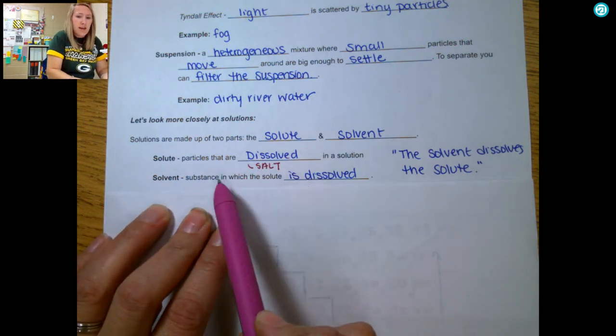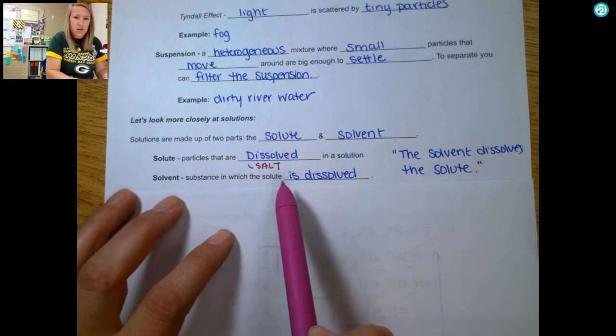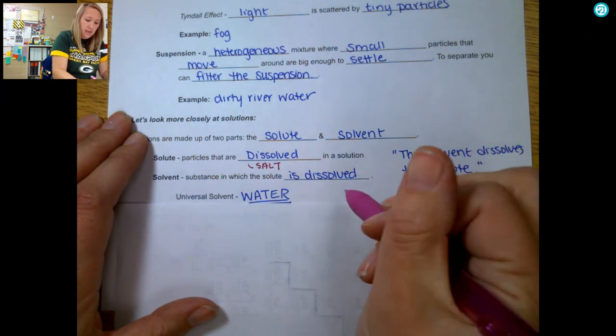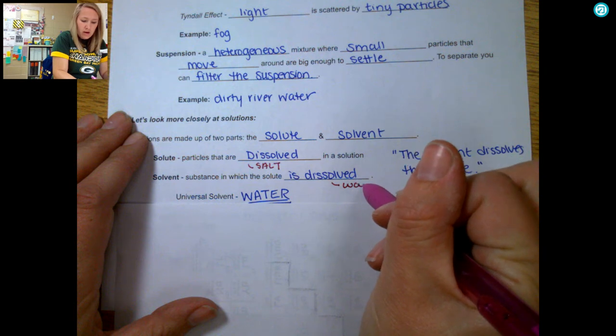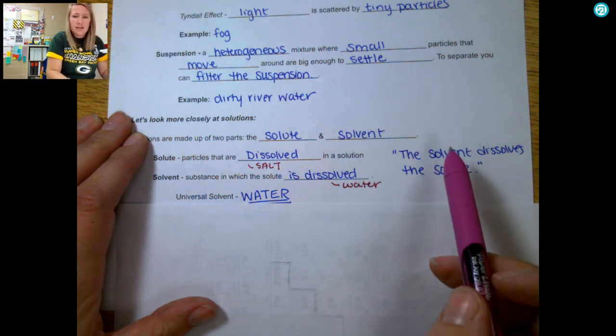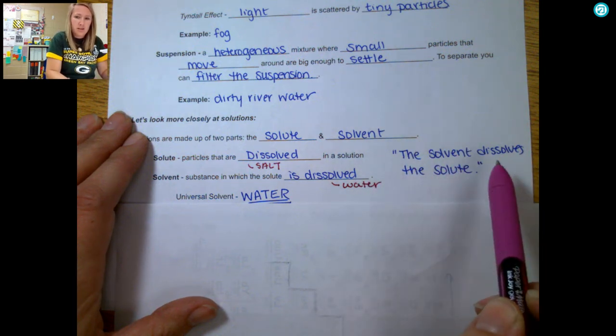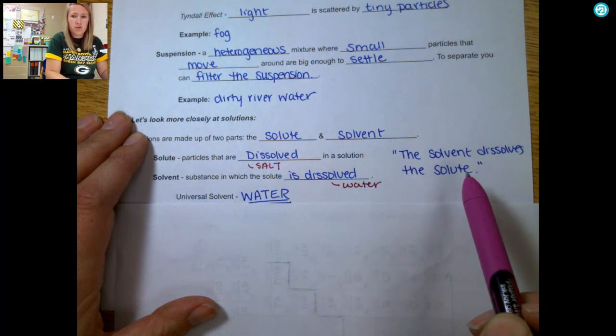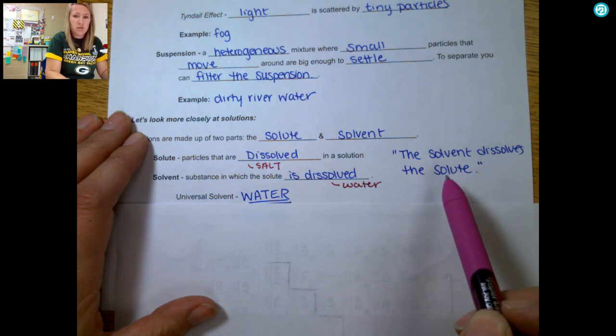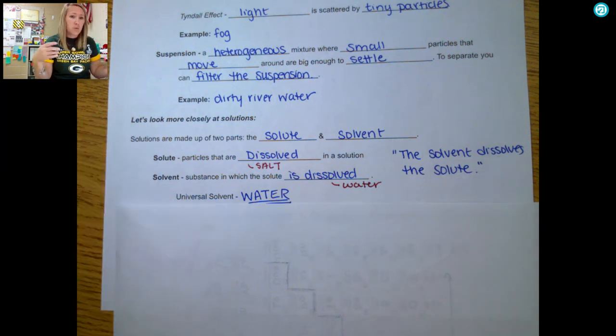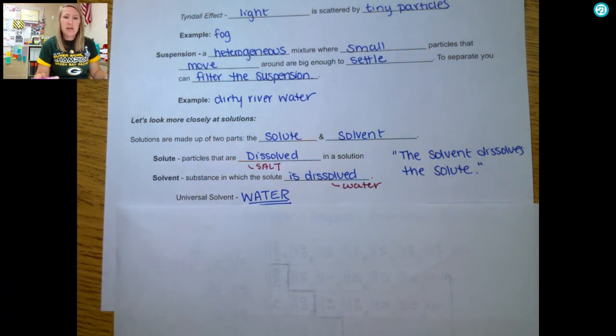Whereas my solvent is a substance in which the solute dissolves. So in our case, for my salt water, that would be the water. We like to say that the solvent dissolves the solute, or the solute dissolves in the solvent. So the solute gets dissolved, and the solvent's the one that actively dissolves the solute. We have something called a universal solvent, which is water.